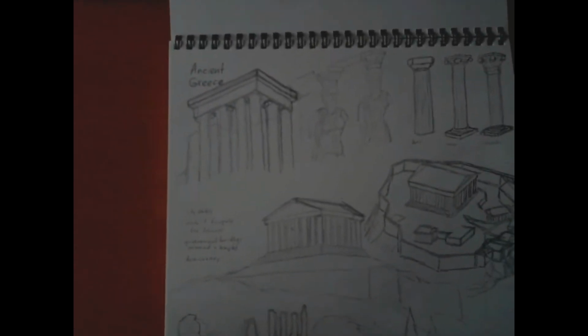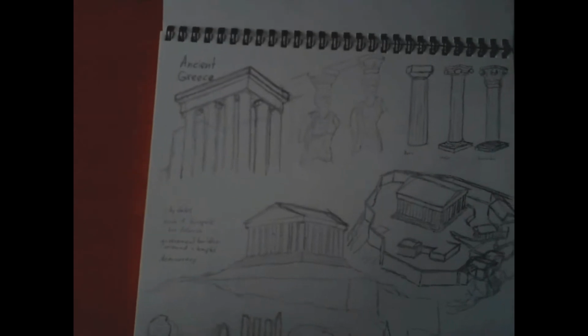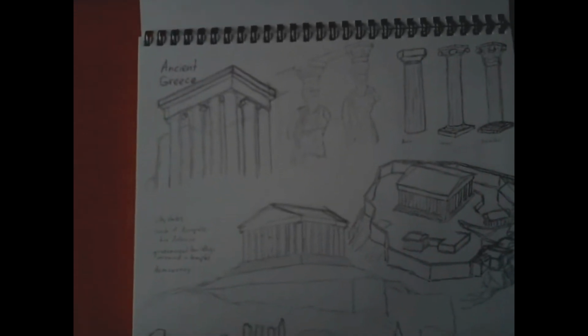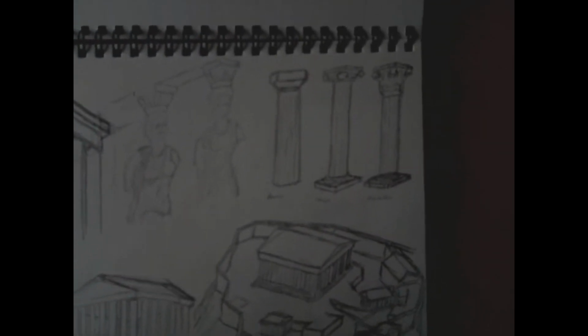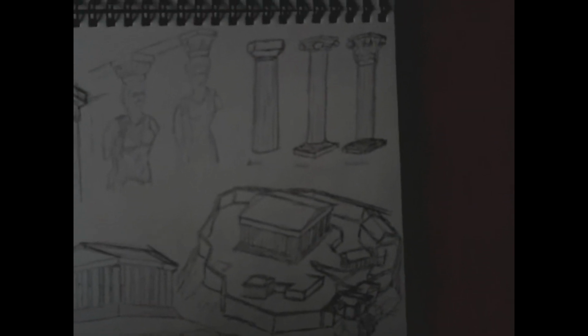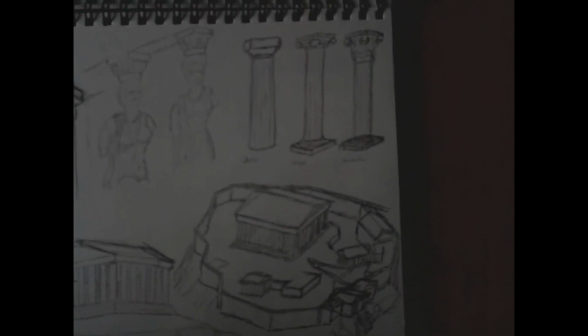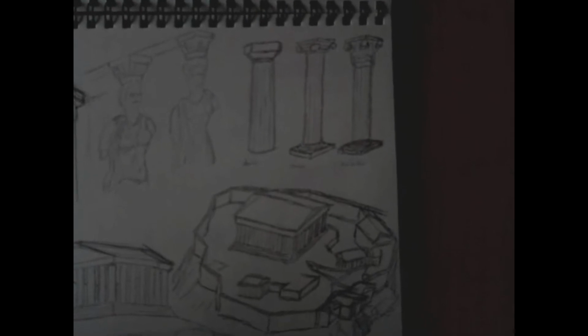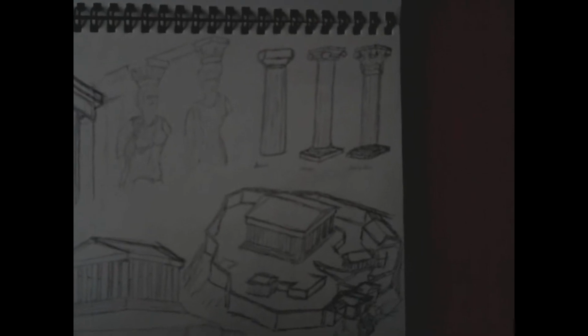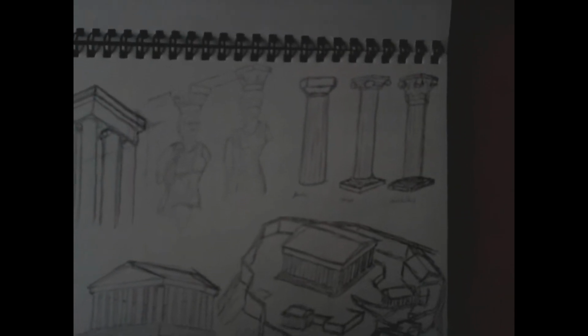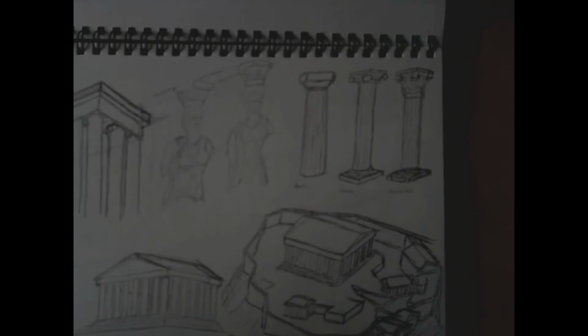What you can see here, they used obviously very many pillars all the time. We have three different types of pillars, which are Doric, Ionic, and Corinthic. The first one is not very decorated, and it's a bit bigger.